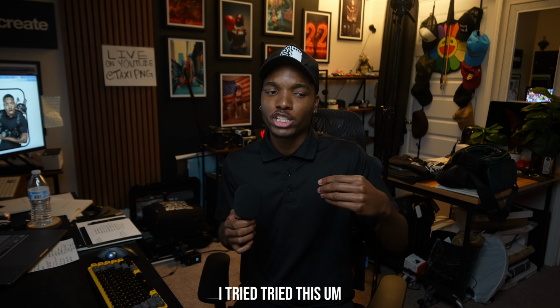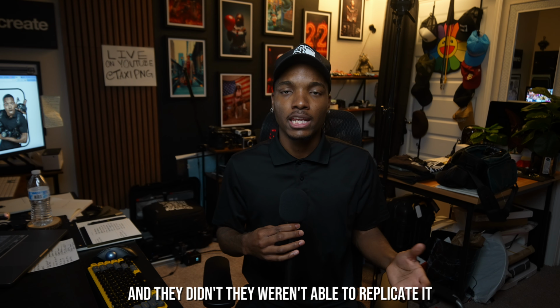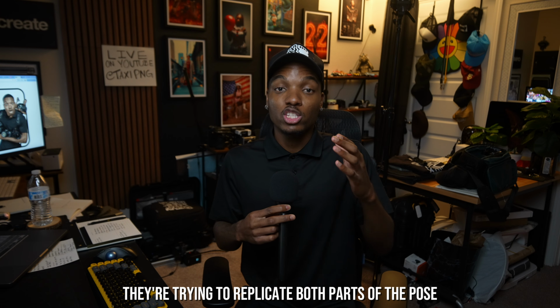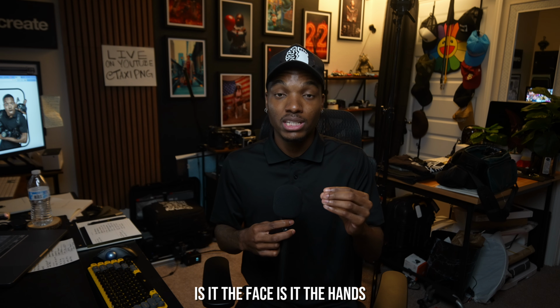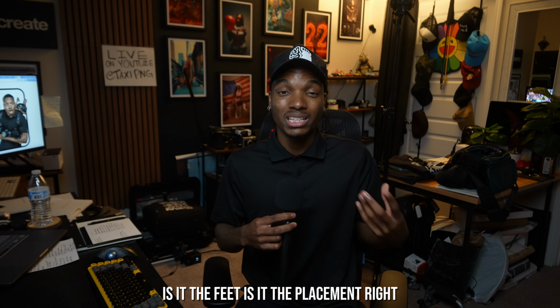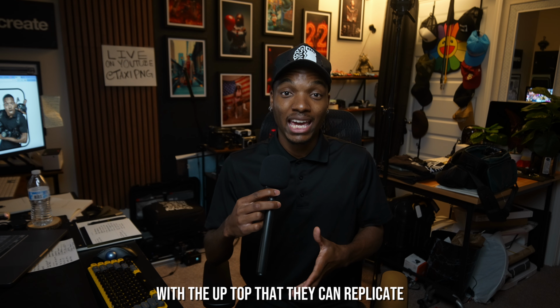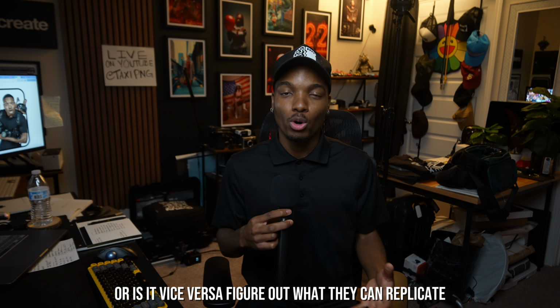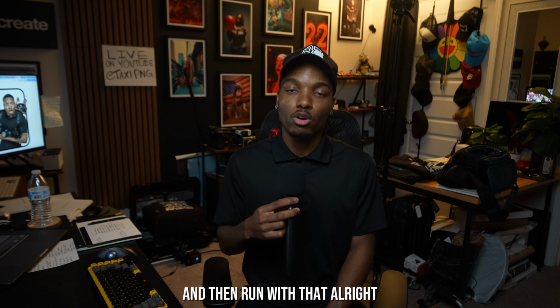A lot of you guys would be like, oh, I tried this pose out with one of my clients and they weren't able to replicate it. Main reason being is they're trying to replicate both parts of the pose. Find a portion of that pose that they can replicate. Is it the face? Is it the hands? Is it the feet? Is it the placement? Right? Is it the pose itself with the up top that they can replicate, but the bottom they can't? Or is it vice versa? Figure out what they can replicate. Find out where their strong suits are, and then run with that.